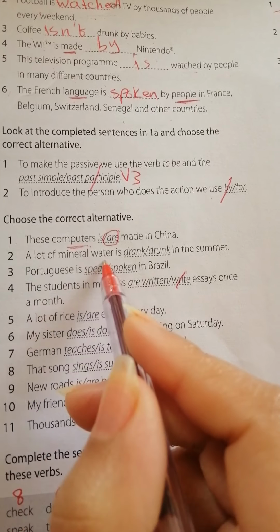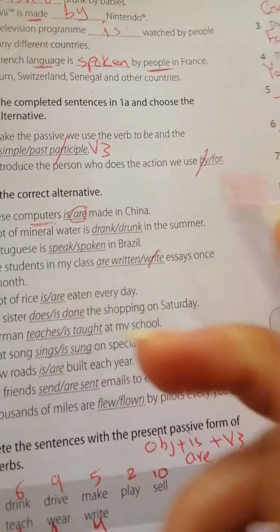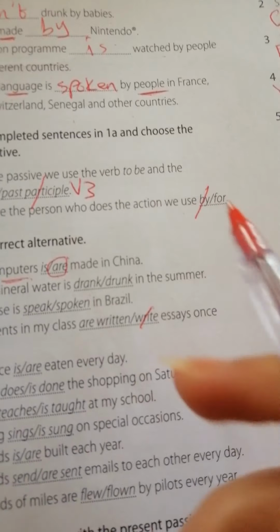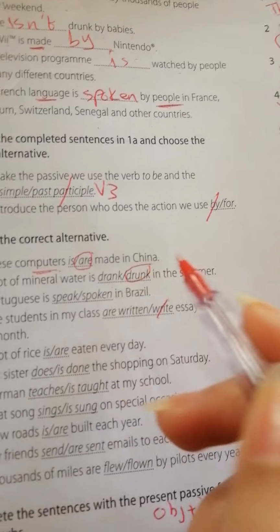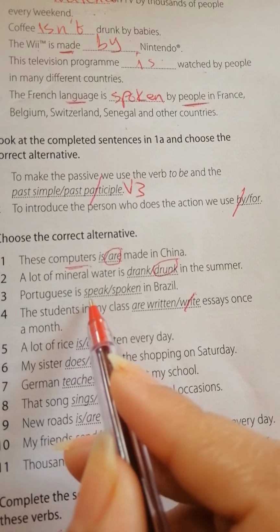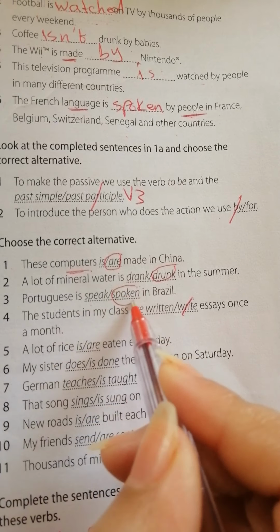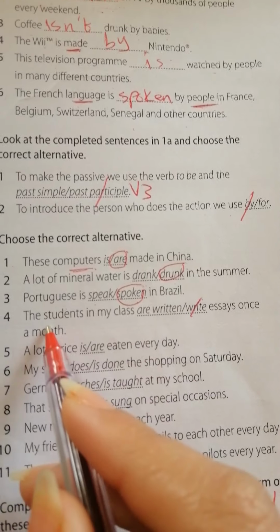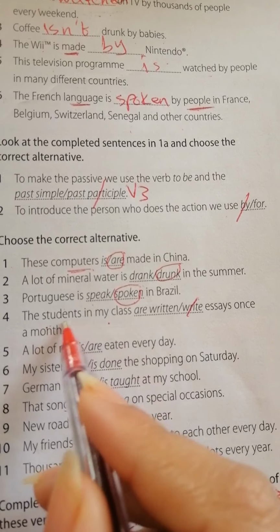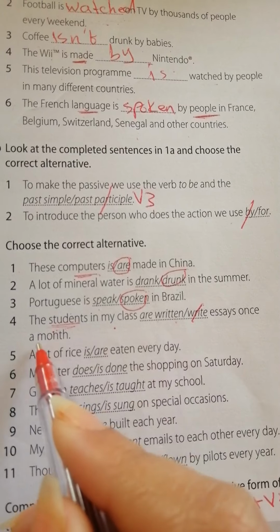A lot of mineral water. A lot of water is drank or drunk. What is verb 3 from drink? It is drunk in the summer. Portuguese, it's a language. Is speak or spoken. What is verb 3 from speak? Spoken. In Brazil, the students in my class are written or will write essays once a month.